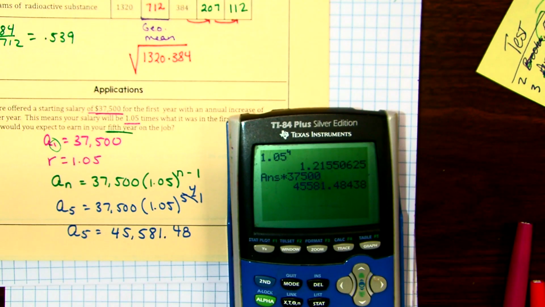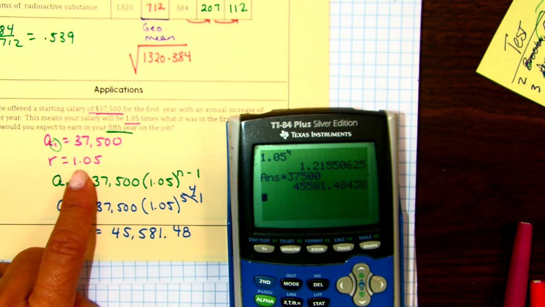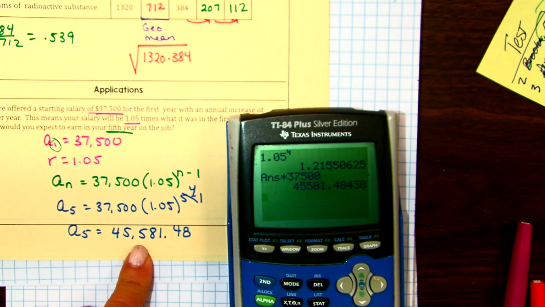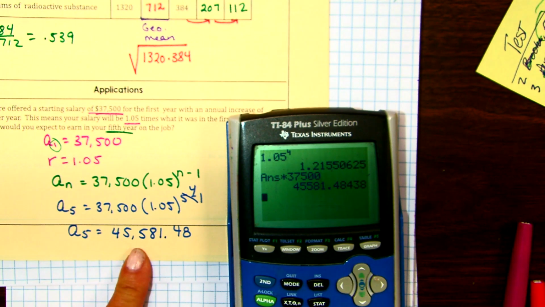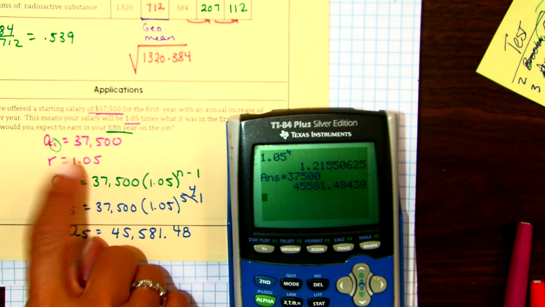So guys, if your word problem talks about something getting bigger, like your salary is growing, your R should be greater than 1. Okay? If you didn't put the 1 in front, your answer would be less than the first answer. It'd be really small, like $1,000 or something ridiculous, which wouldn't make sense. So if you're growing, your R is going to be greater than 1.